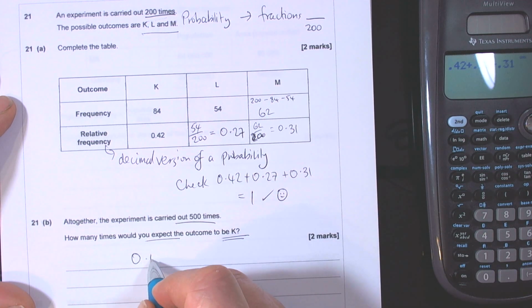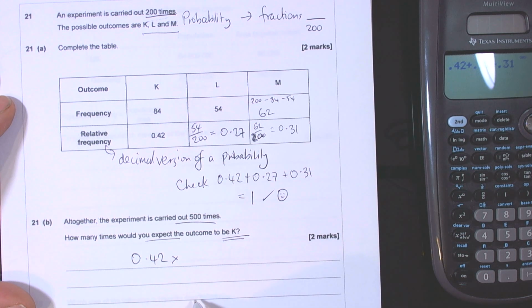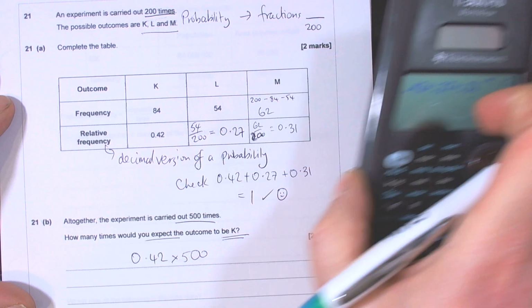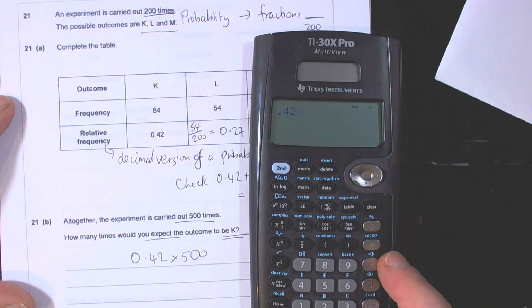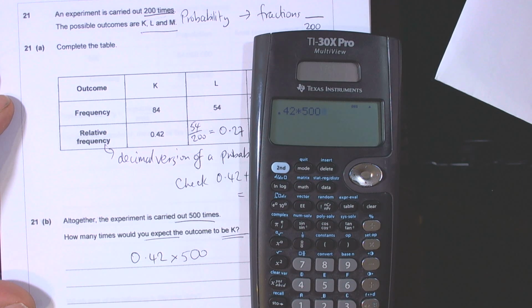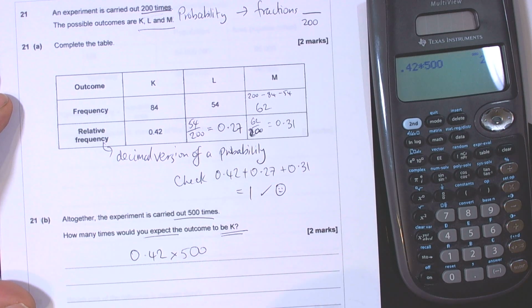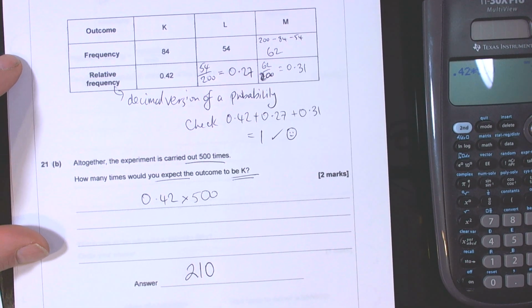So the expected outcomes for K were 0.42 of all the events. So we want 0.42 as a fraction of 500. Which is going to be 208, but we'll just check just in case I do something silly. So 0.42 times 500, 210. Yes, I did something silly, 210. Okie dokie. So that was the answer for that one.